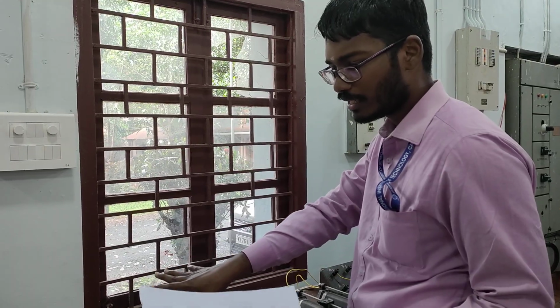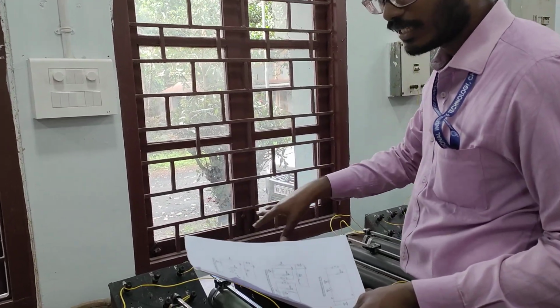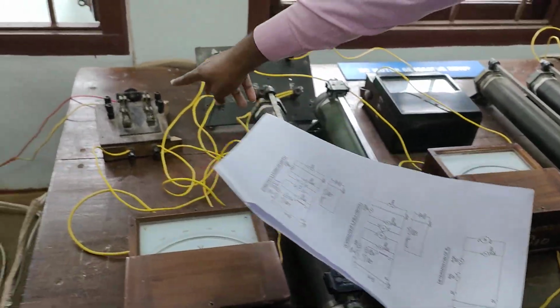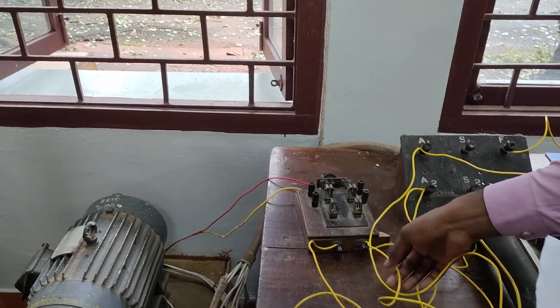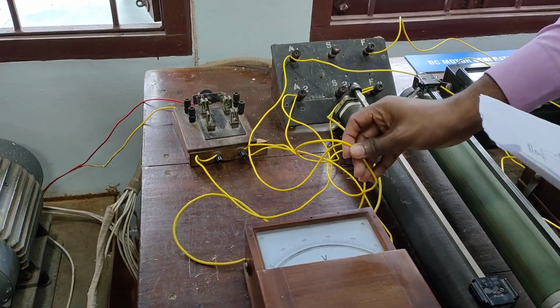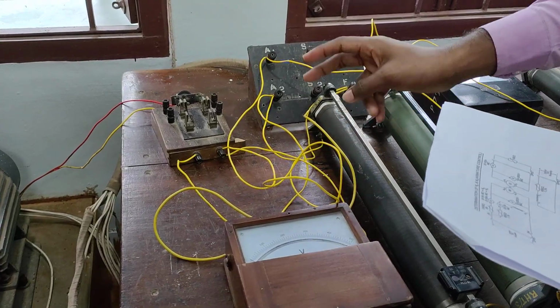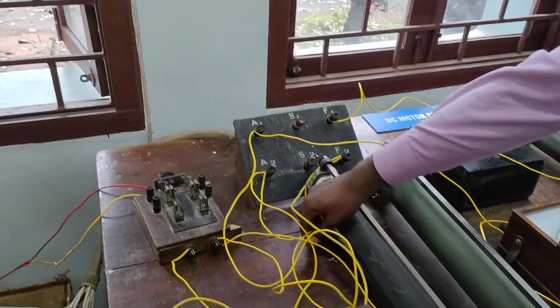First we are connecting the circuit for running the motor and generator set, where the input is given to the DPST switch with the fuse, and the positive of the switch is given to the rheostats of both the field and armature winding. This is coming here.